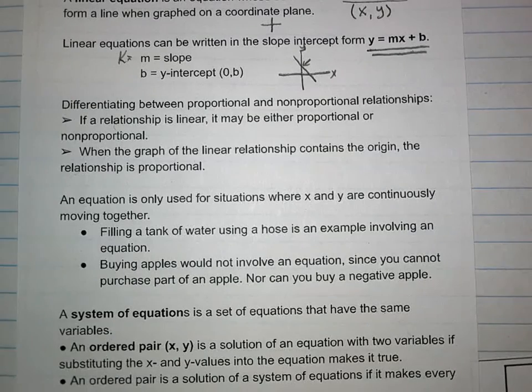Okay. So, an equation is only used for situations where x and y are continuously moving together. If we get in a car and we start the car and we go for a ride, our time and our distance are moving together, aren't they? As we drive forward, time is increasing, distance is increasing. That's a line. Does that make sense?